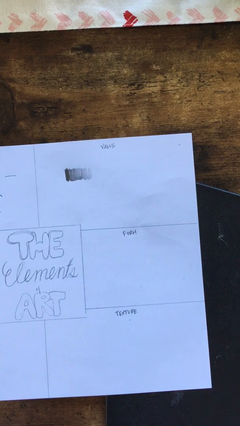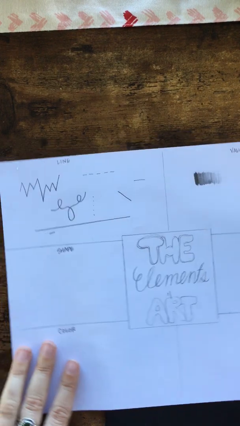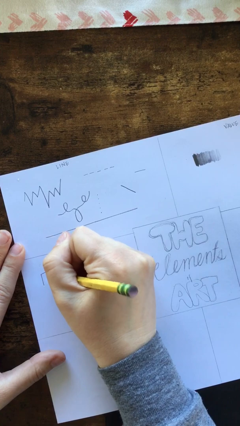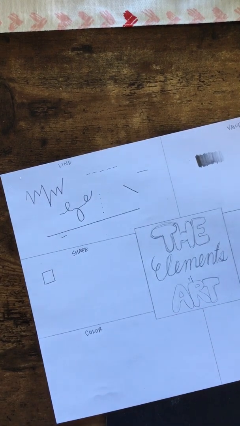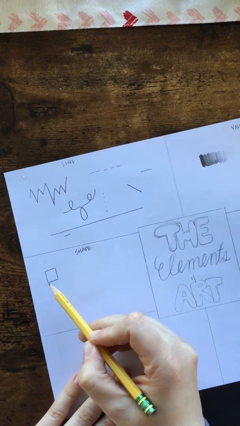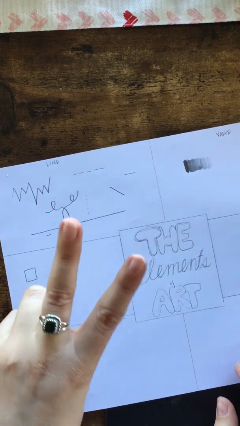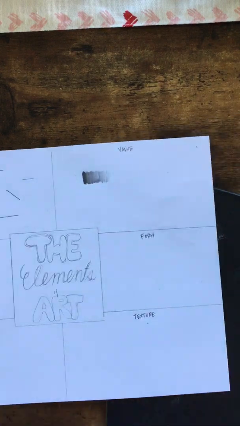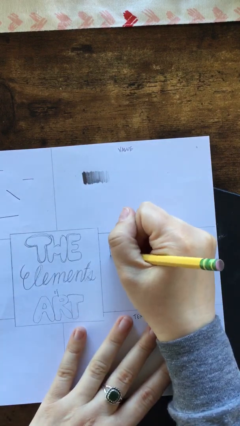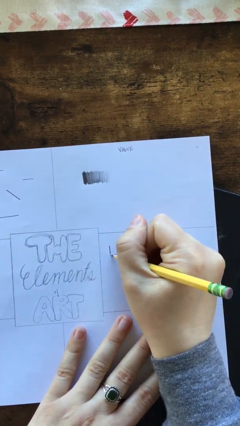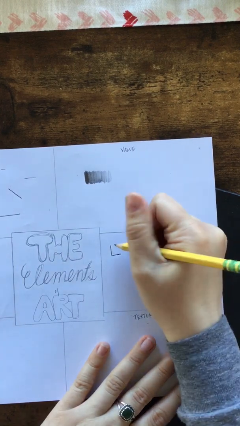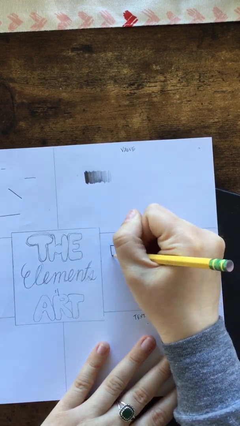Form is a 3-dimensional object. So shapes, like a square, are 2-dimensional, right? And when we say dimensional, we mean the way that they can be measured. So a shape can be measured by height and also width, okay? So that's 2 different dimensions. When we come to something like a form, it is three-dimensional, which means we can measure it three different ways. We can measure it by height, we can measure it by width, but we can also measure it by depth, okay? And depth means how far back it goes.